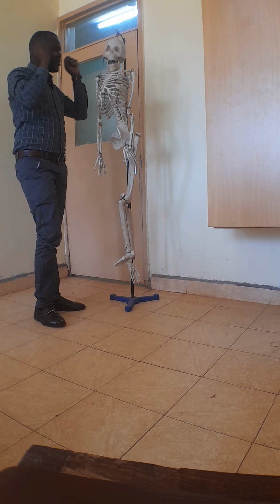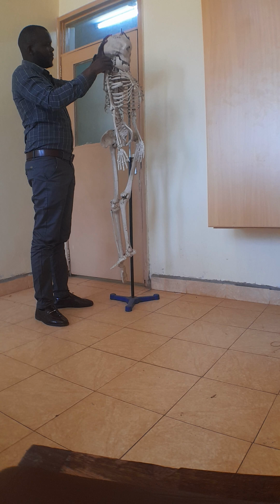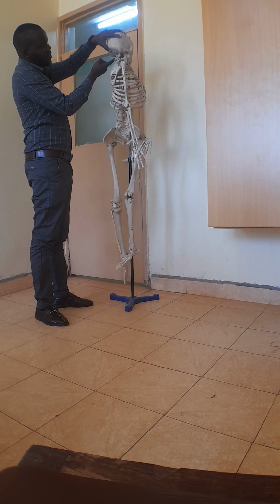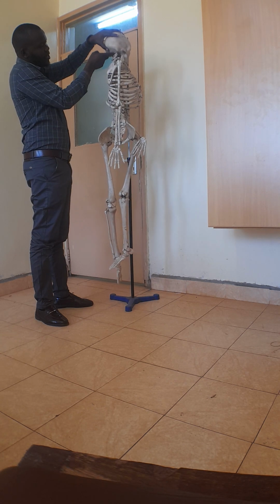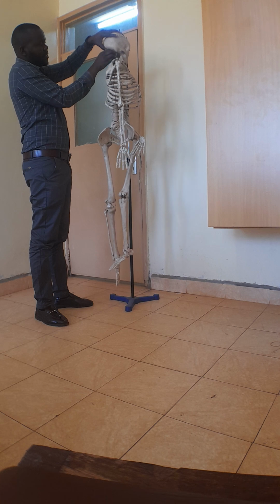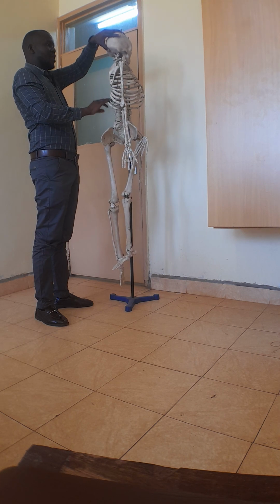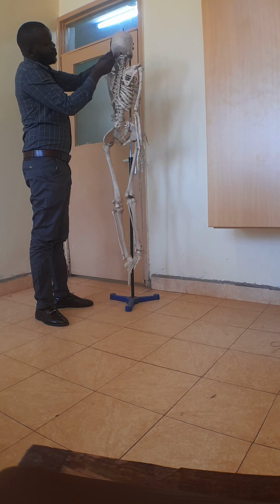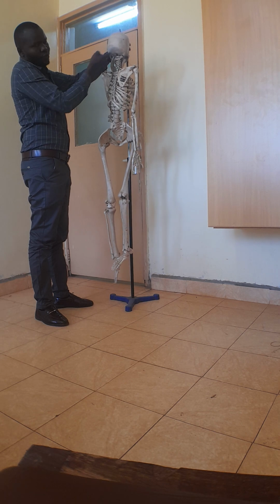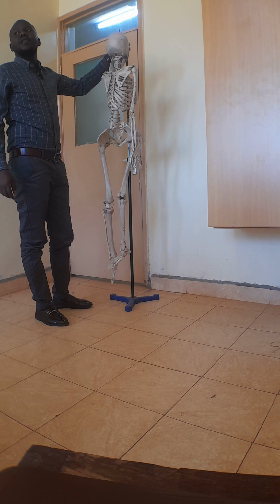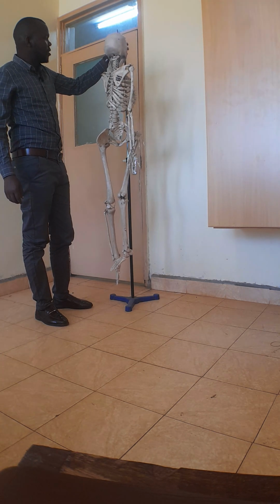At the other end, let's check from the rear section. You can see some protrusions, and here are the vertebral column. On this end, you can see some protrusions. They are called the occipital condyles.